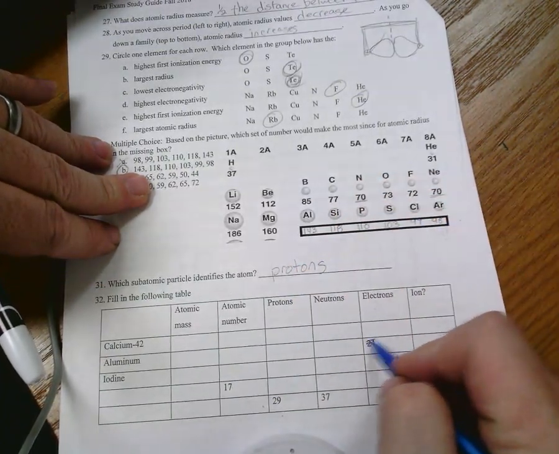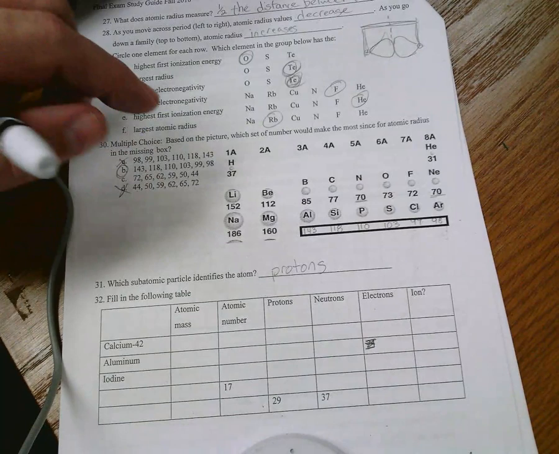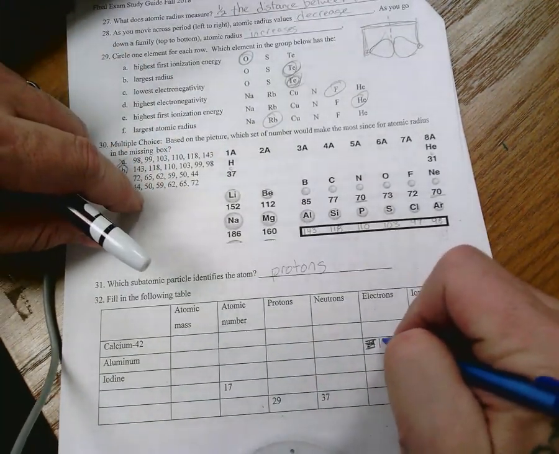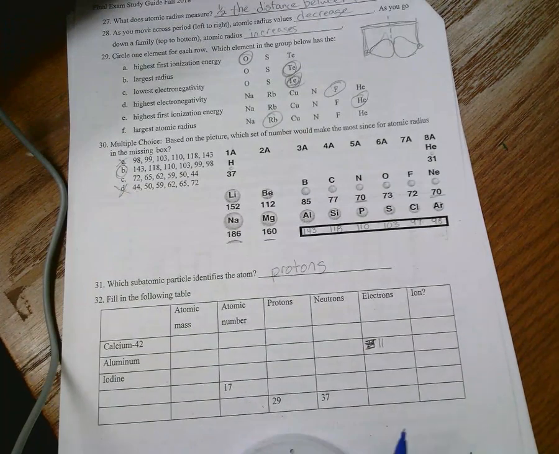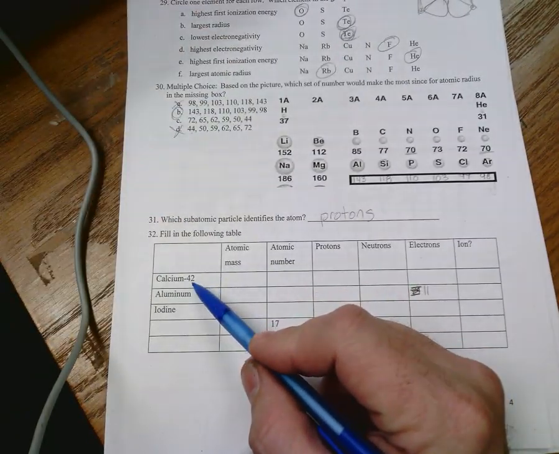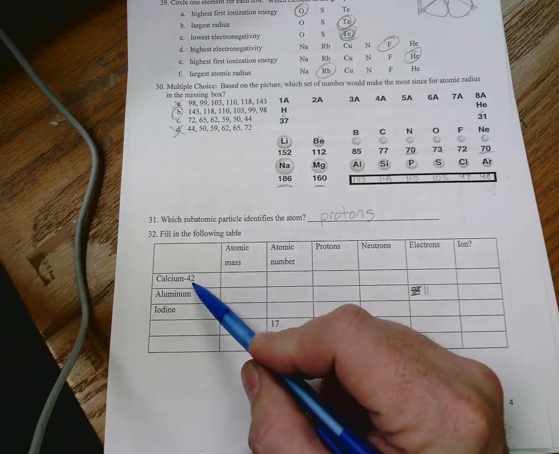Okay, now I told you not to use 24 electrons for aluminum. I told you to use 11 electrons for aluminum. So let's fill this out. Calcium 42, what is that? That means that this is an isotope, that there are 42.